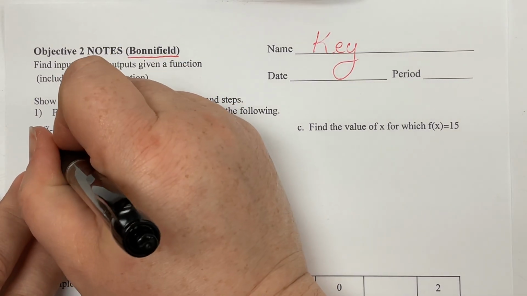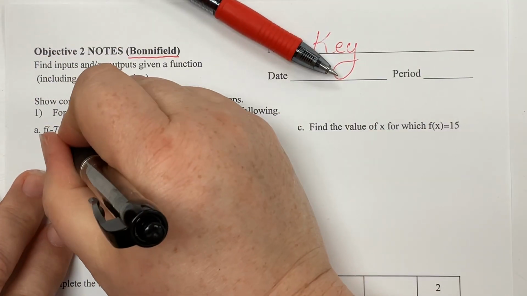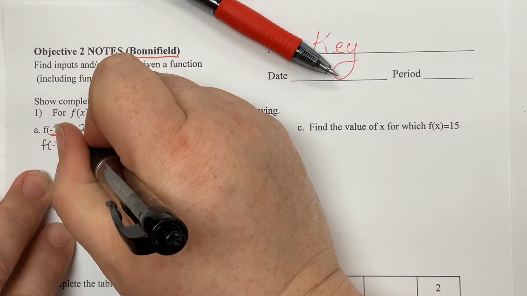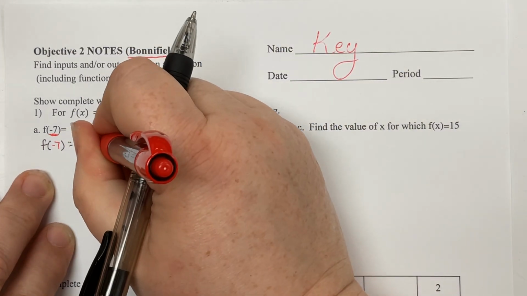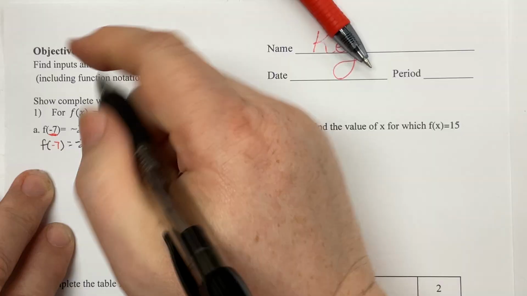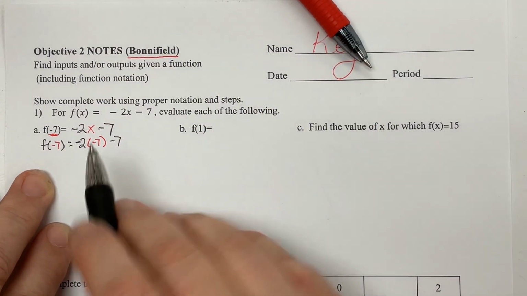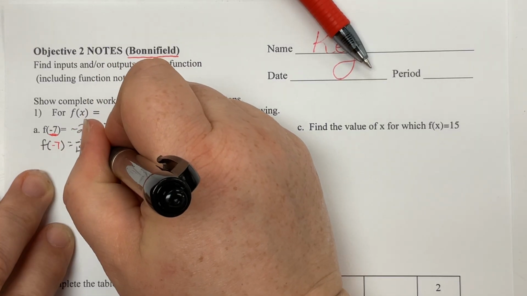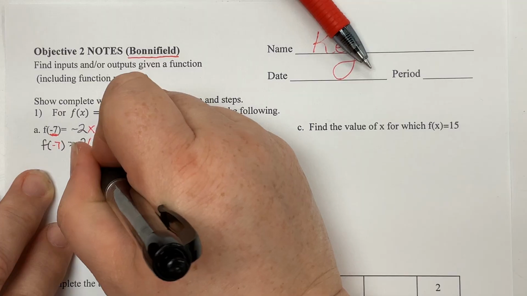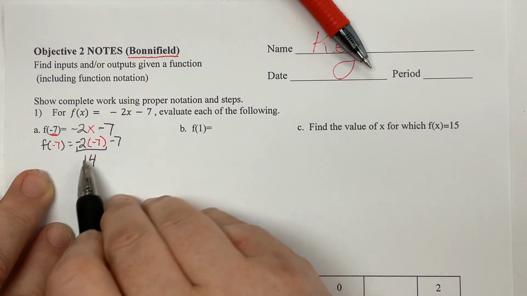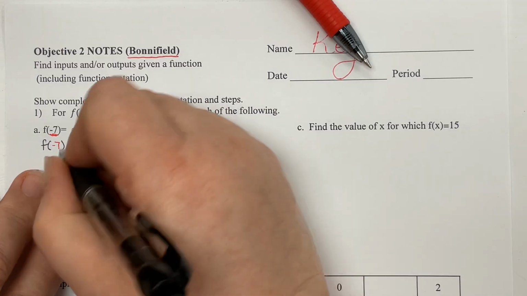So f of negative 7 equals negative 2 times negative 7 minus 7. Okay, what do we do first? Multiply or subtract? We're gonna multiply. So 2 times 7 is 14. Negative times a negative is a positive. So we have 14. We're going to bring down my 7.